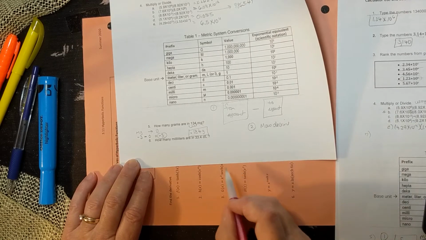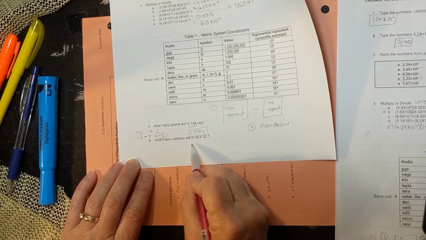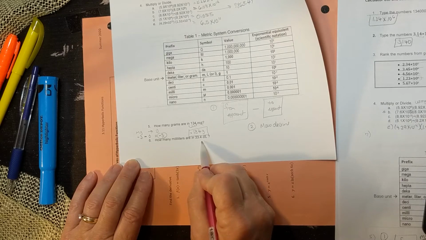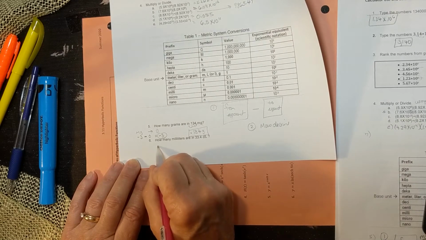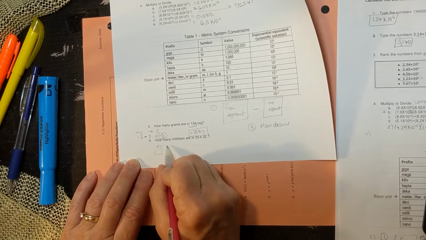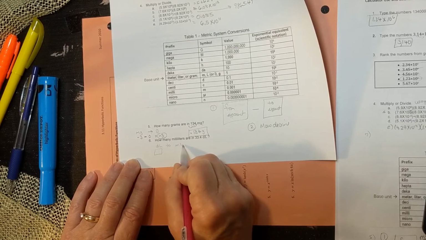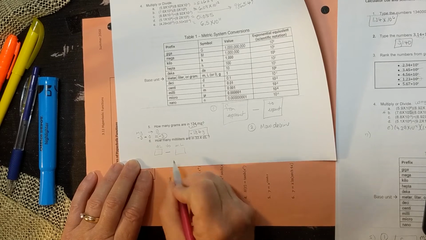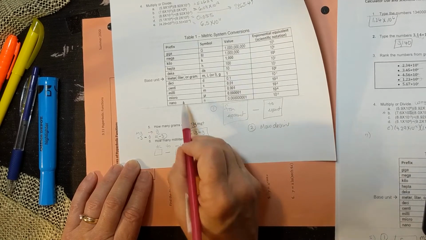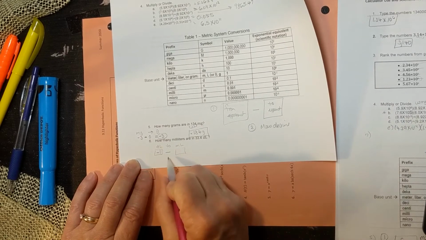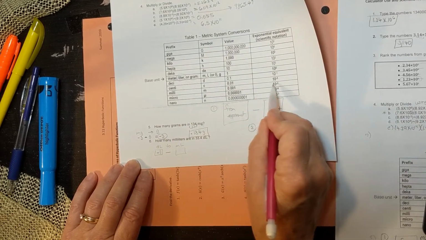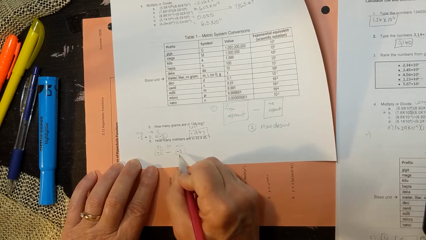Let's do this again. How many milliliters are there in 33.4 deciliters? I am going from deciliters to milliliters. We need each exponent, and we're going to subtract. Deciliters is 10 to the negative 1. Negative 1 minus milliliters, which is 10 to the negative 3.